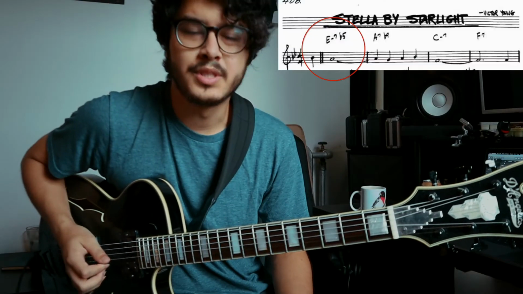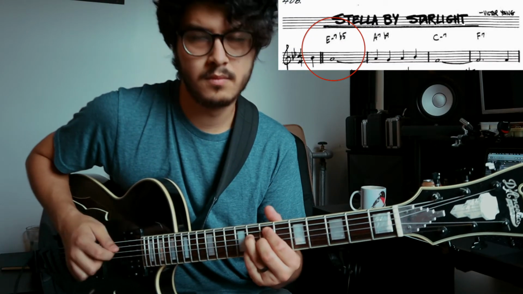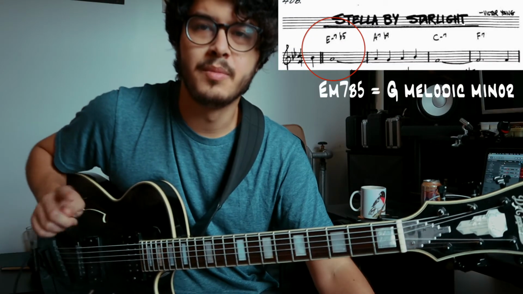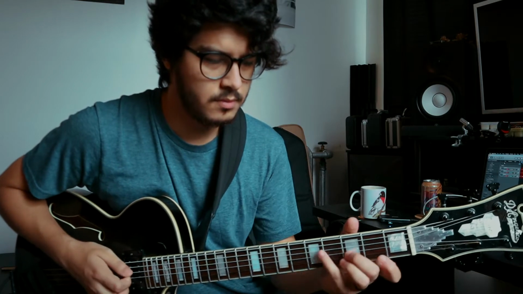So if our first chord is E half diminished, we can play G melodic minor over that. So now to demonstrate what that sounds like, I'm going to use my handy Electro-Harmonix Superego to hold out the root notes of the chord while playing the melodic minor upper structures. So I played a G minor major 7 over just an E bass note. So as you can see, it still sounds like a half diminished chord.